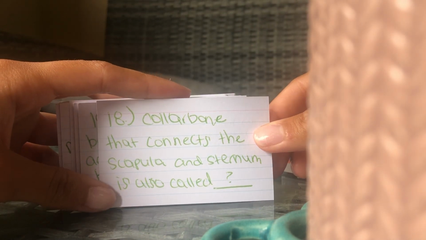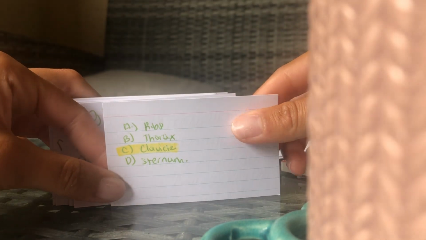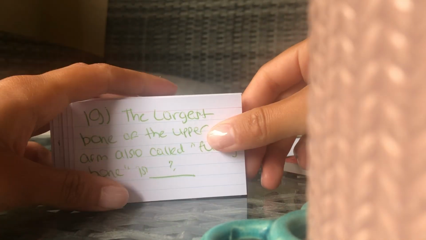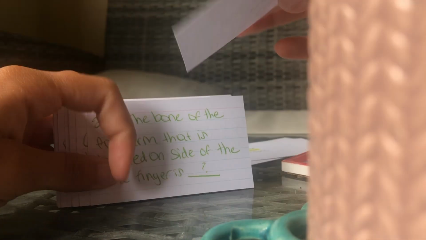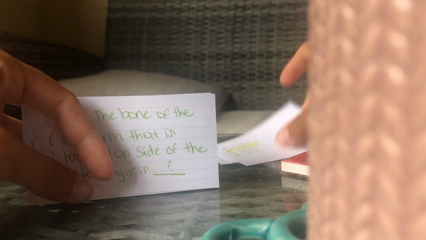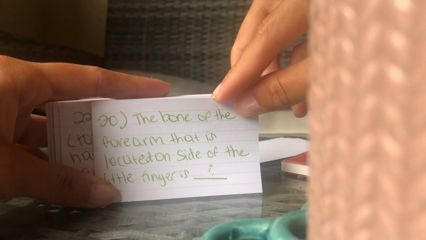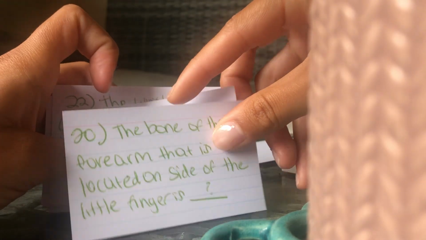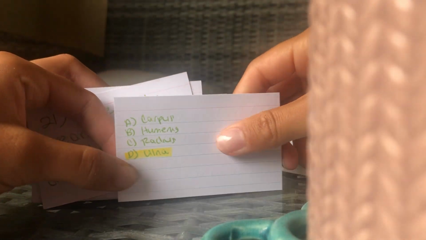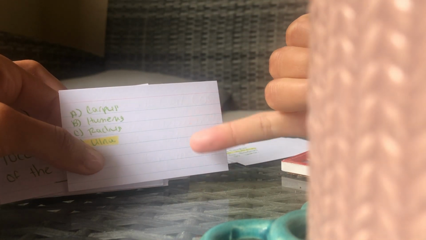The collarbone that connects the scapula and sternum is also called the clavicle. We know that one. The largest bone of the upper arm, also called the funny bone, is the humerus. We know that one. The bone of the forearm that is located on the side of the little finger is the ulna. So this is the arm, little finger.